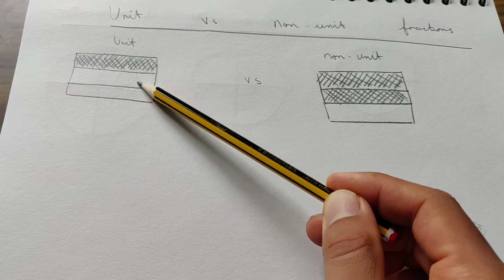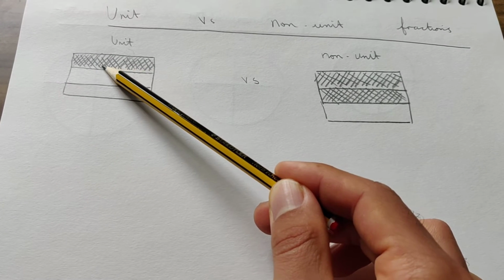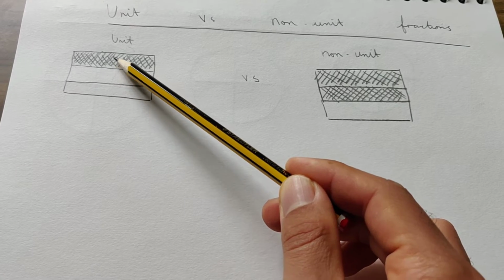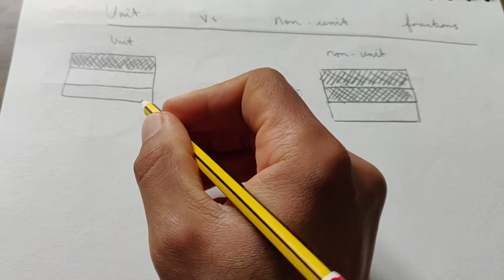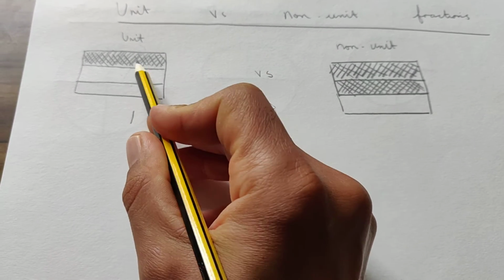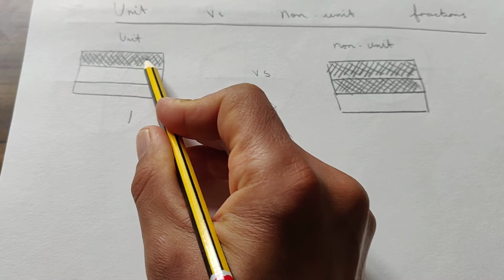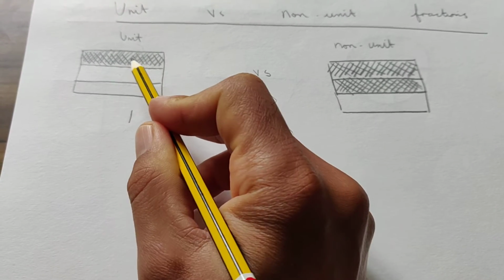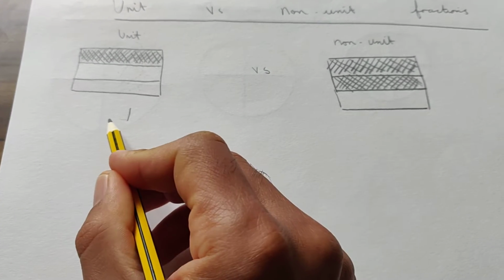So they need to be of equal size, and I have shaded 1 out of 1, 2, 3. So as a fraction, this represents 1 because I have 1 shaded in. Out of how many pieces did I split my whole shape into? I split it into 1, 2, and 3 equal pieces.